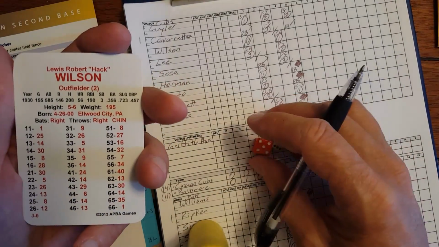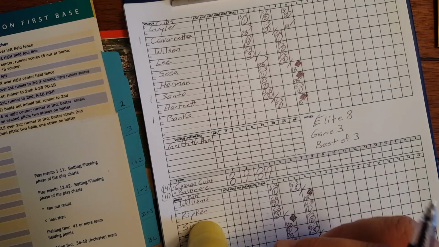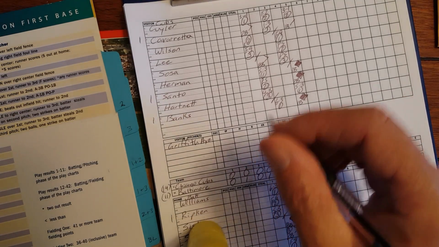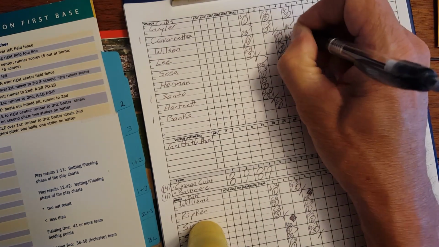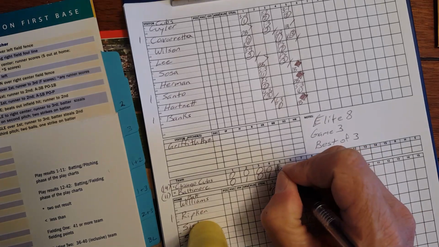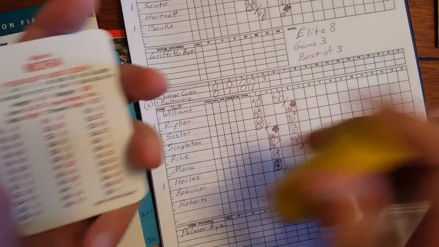Cavaretta at first. 56 is a 34. 34 is a Y, a strikeout. Palmer has a Y. So he gets Wilson to strike out, but three runs for the Cubs make it a 3-2 ball game. Bottom of the 5th.